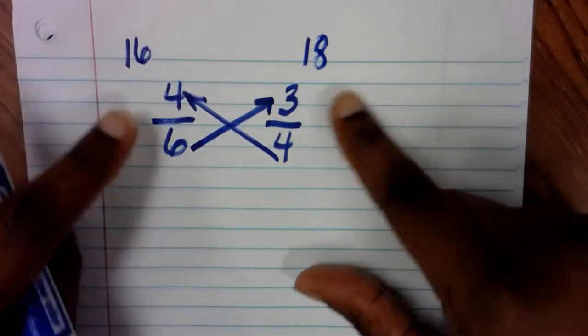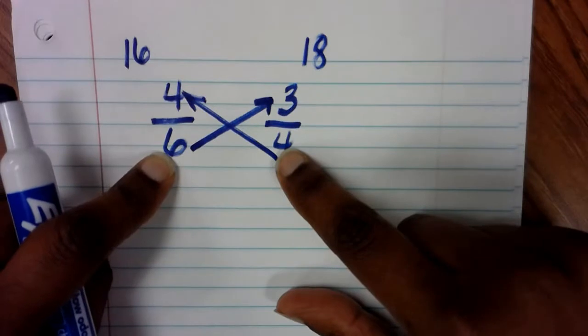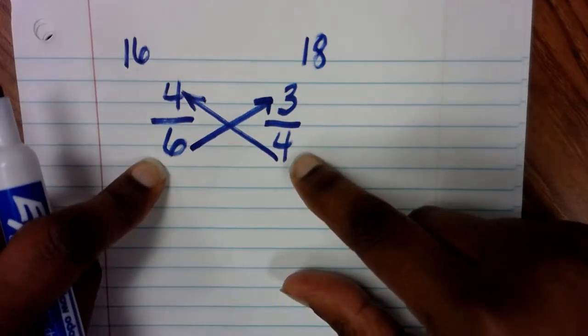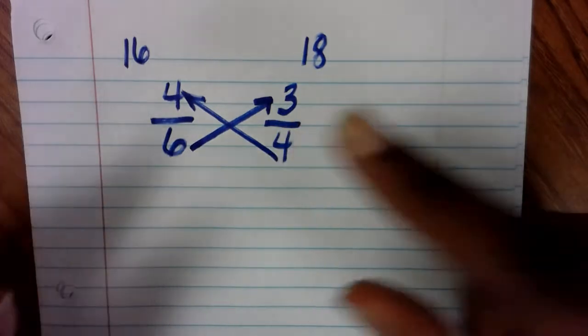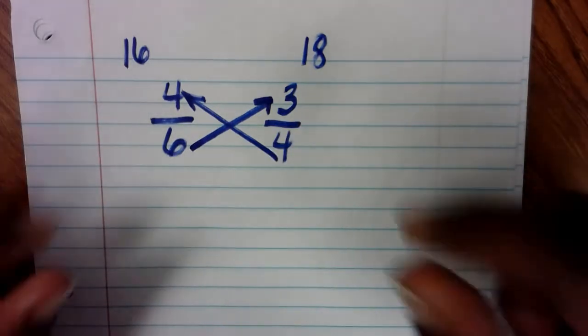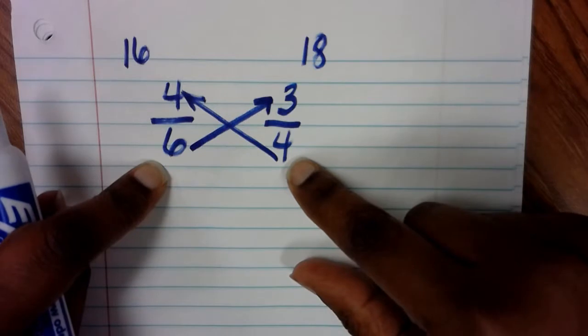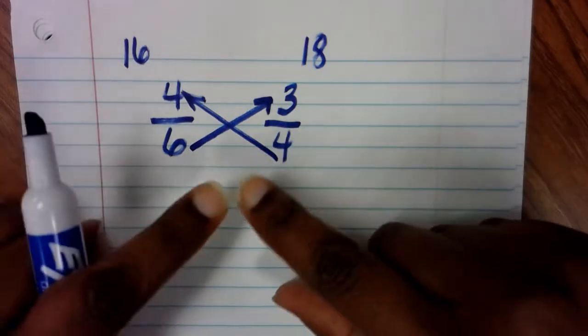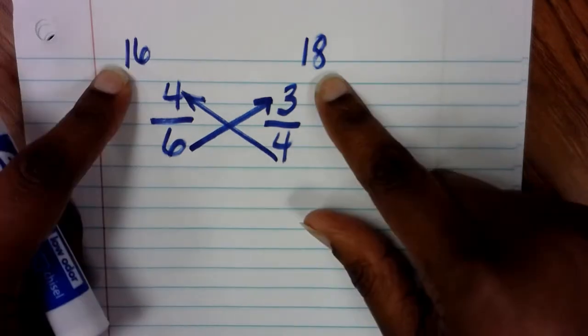Now, the only reason I'm doing this is because my two fractions do not have the same denominator. If the denominator was the same, I would just look at the numerators and know exactly which one was larger. Since the denominators are not the same, and I am not going to go through the steps of making them the same, then I'm going to cross multiply to see which fraction is actually larger.